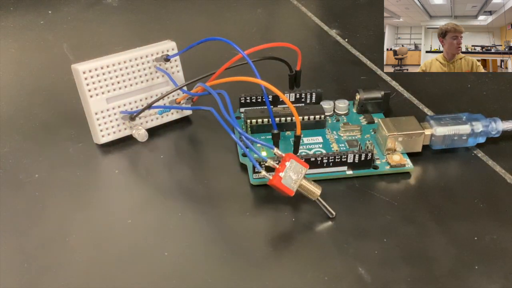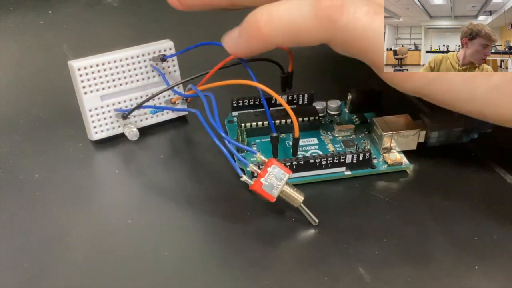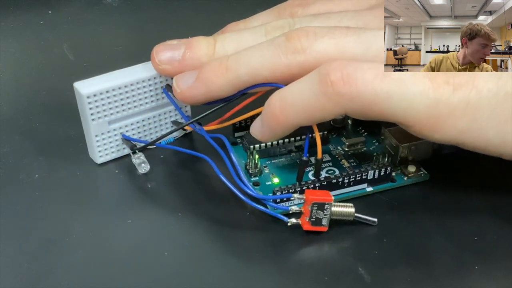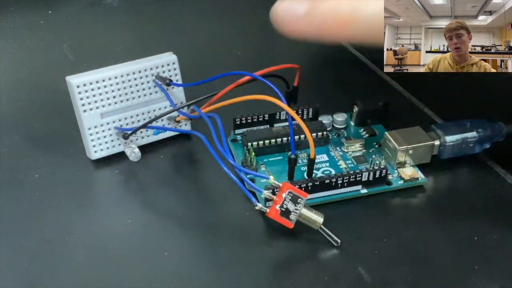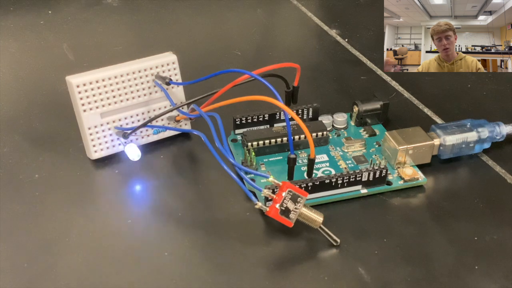And there we go. So the LED is blinking. You can see that, and I'll try to put that on this darker surface here so you can see it very clearly. It's blinking, so every half a second it turns on, then it turns off for half a second, just as we specified.